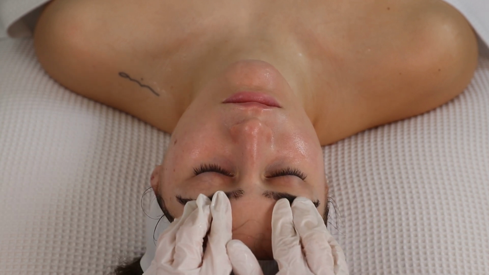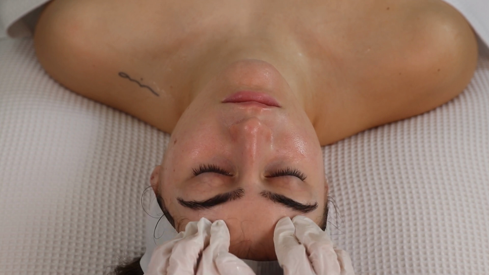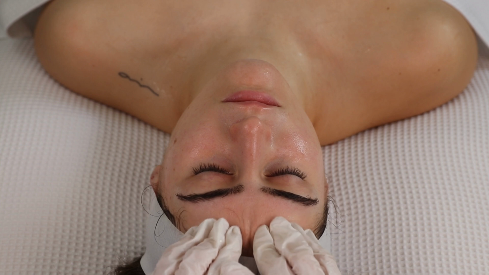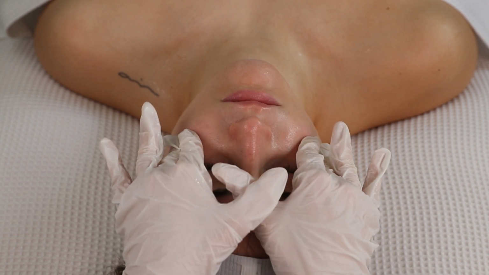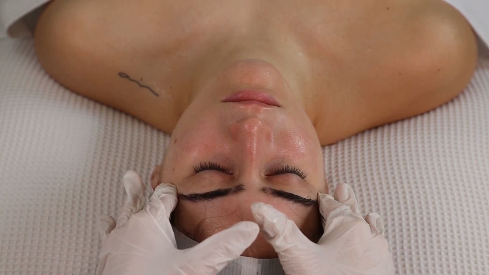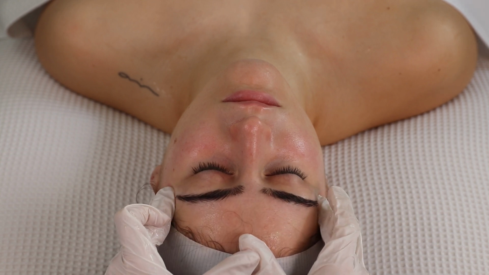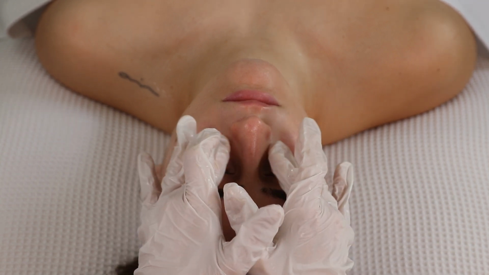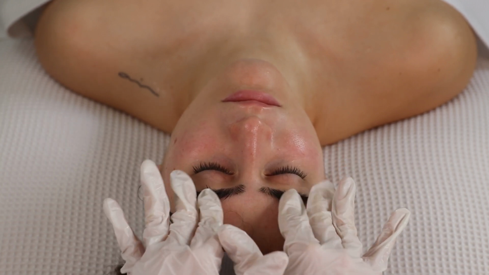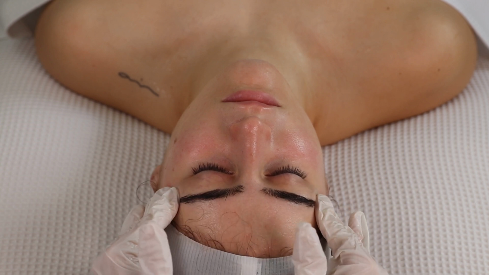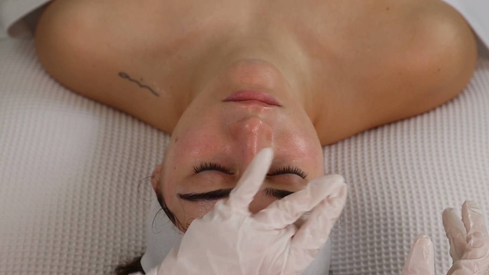Place your fingertips on the forehead and use gentle circular movements. Use your fingertips again to go around both eyes using circular movements and apply a little bit of pressure at the temples as you go. Now do a figure of 8 around the eyes, only using 1 finger.